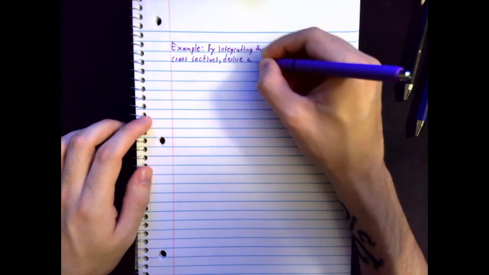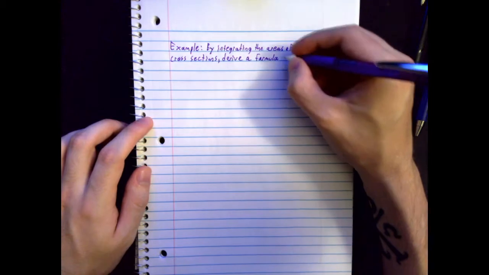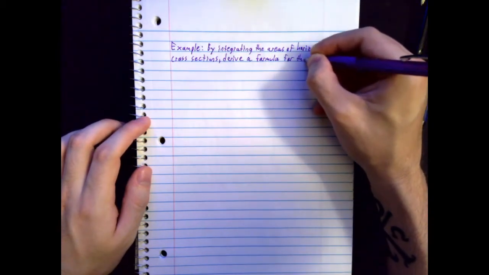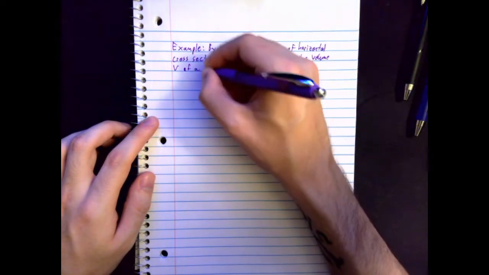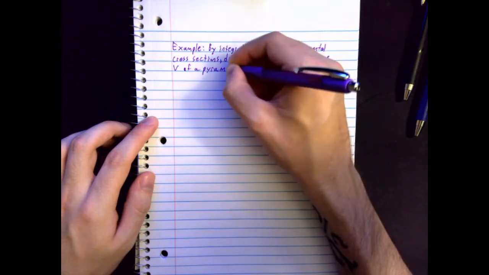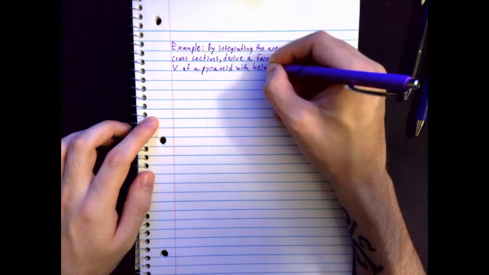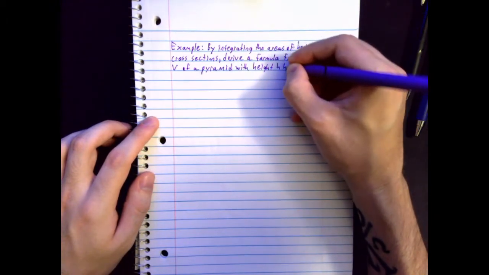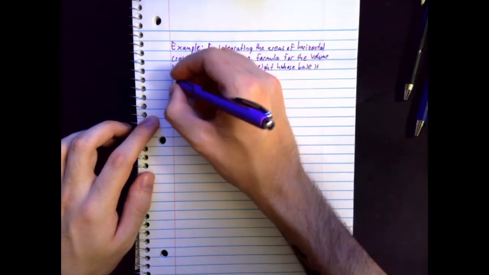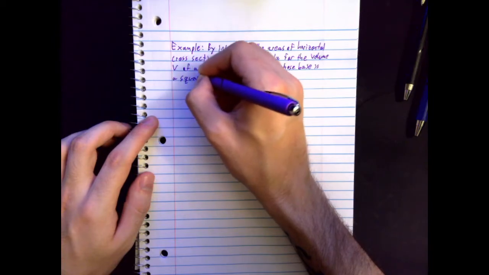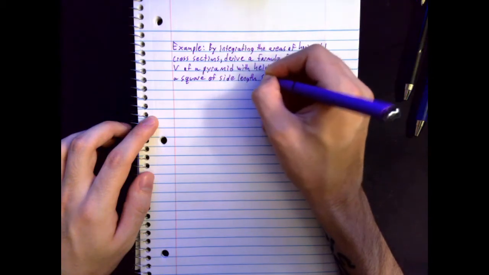Derive a formula for the volume V of a pyramid with height h, whose base is a square of side length s.